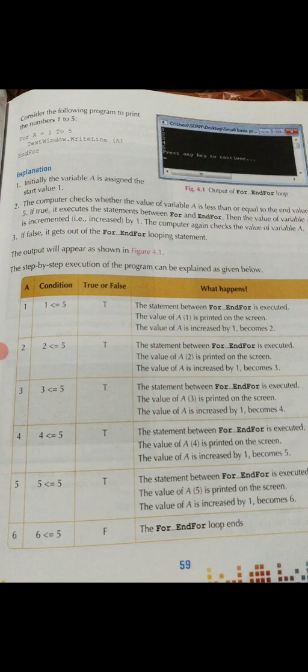Okay. Now, if it was given as a question to print the numbers from 2 to 5, then what was the starting number? The starting value was 2. Clear? Now, number 2 point.